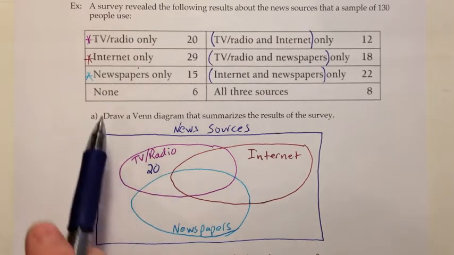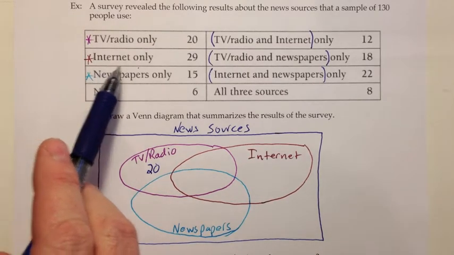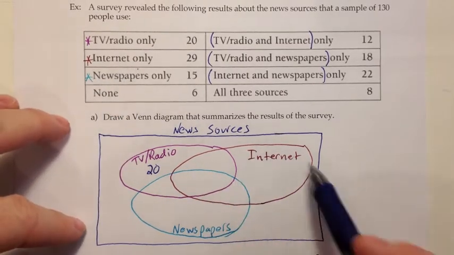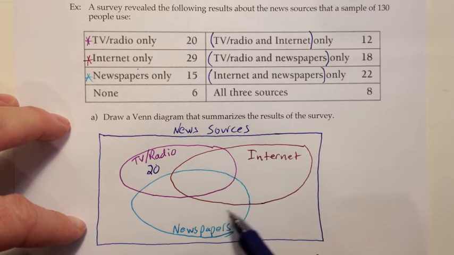And then I want to do that in a similar fashion for the internet. If it's internet only, you've got to be in the internet circle, but can't be inside of the purple or the blue.